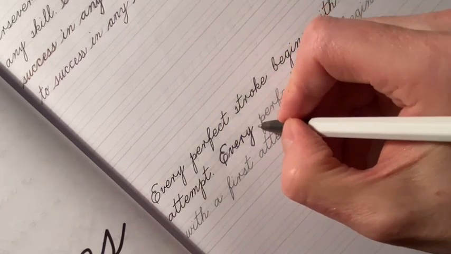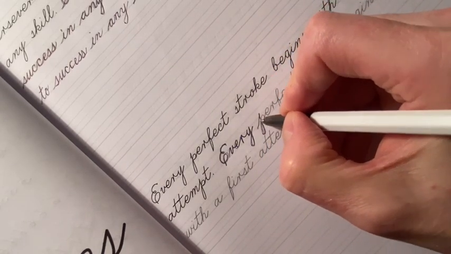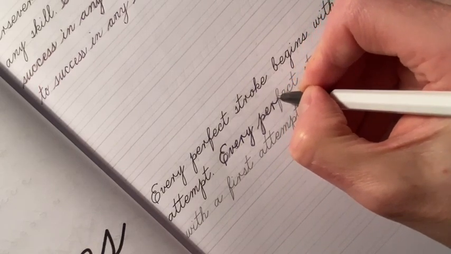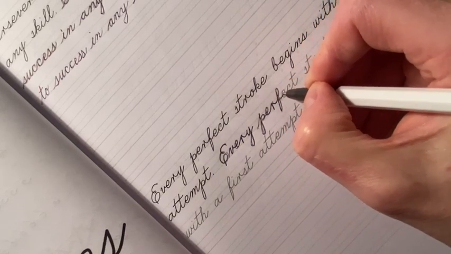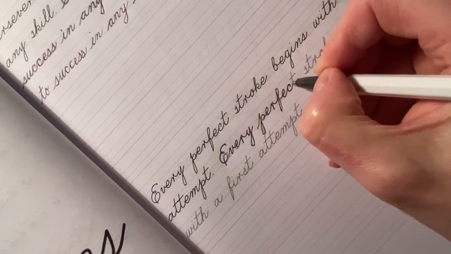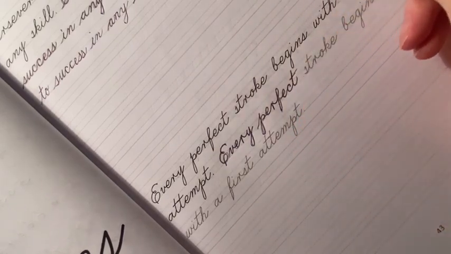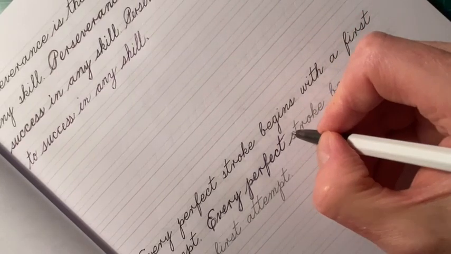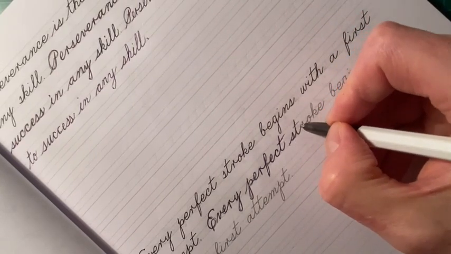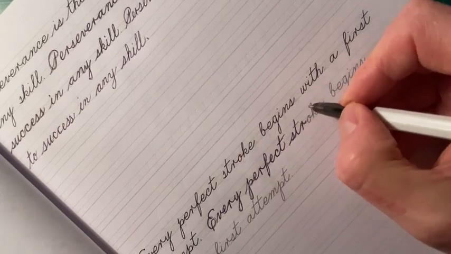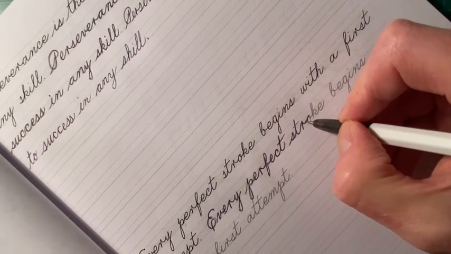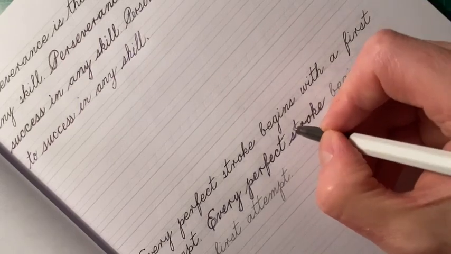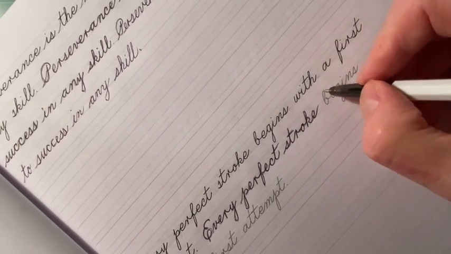Then we got this funky P into an E, into an R, into an F, into an E, to a C, to a T. Very nice. And then we've got stroke. So into an S, to a T, to an R, to an O, into a K, into an E. Don't forget that. Fair dues.